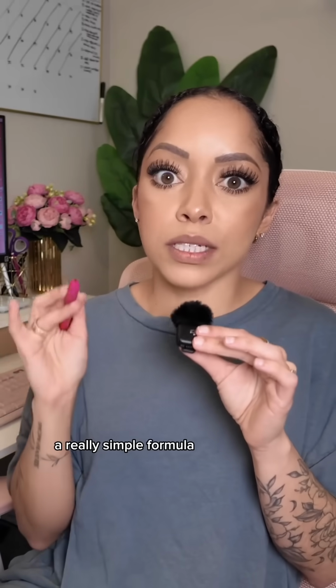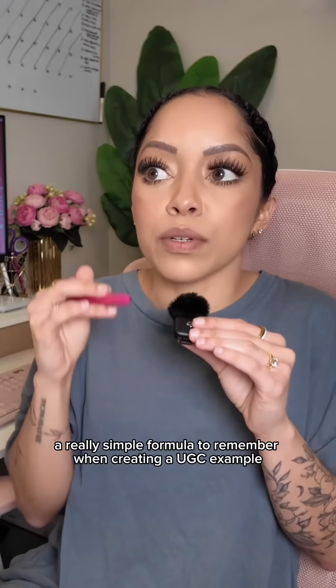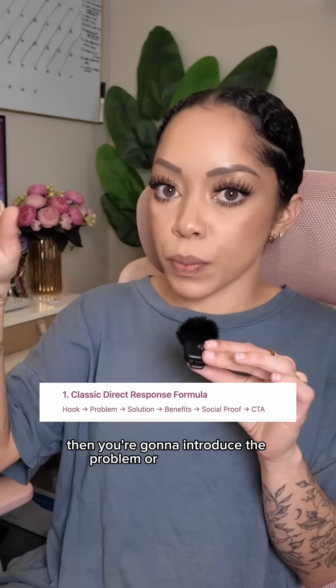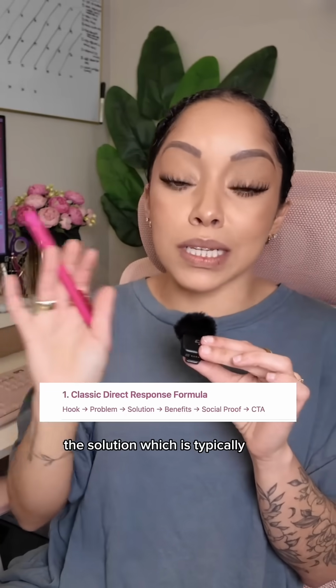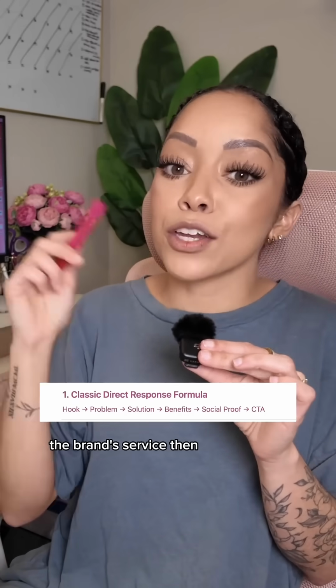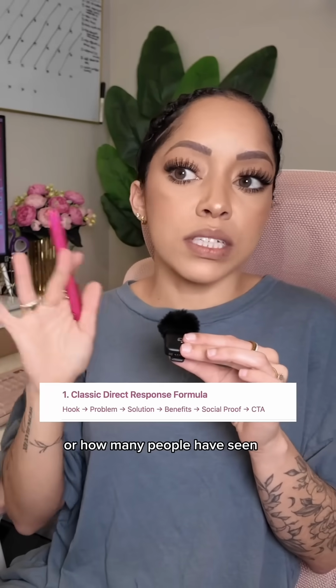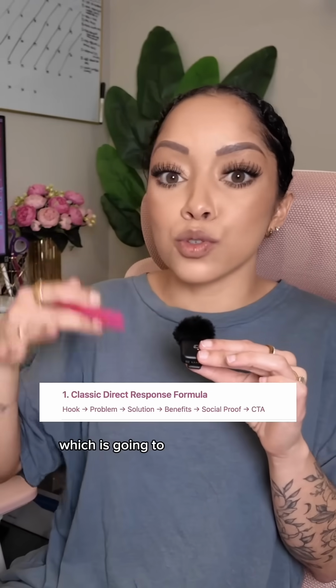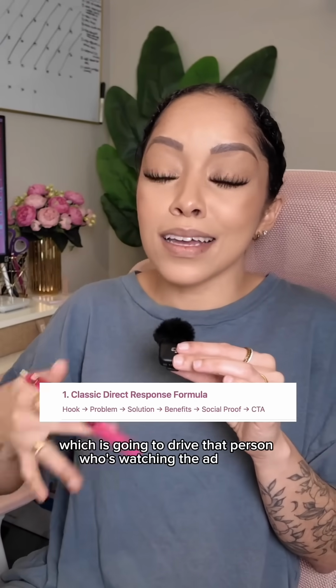A really simple formula to remember when creating a UGC example, especially a UGC ad: you're gonna start with a hook, then you're gonna introduce the problem or the pain point, the solution, which is typically the brand's product, the brand service. And then you're going to do some social proof, so 5-star reviews or how many people have seen a great transformation from this product. And then you're going to drive it home with a CTA, which is going to drive that person who's watching the ad to act.